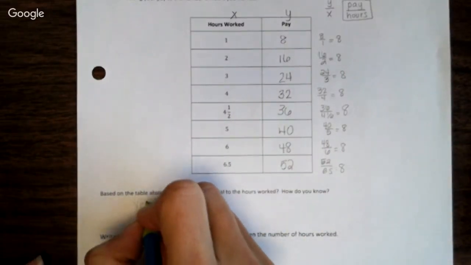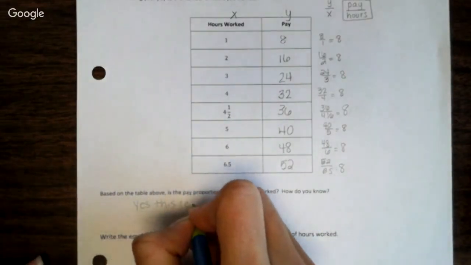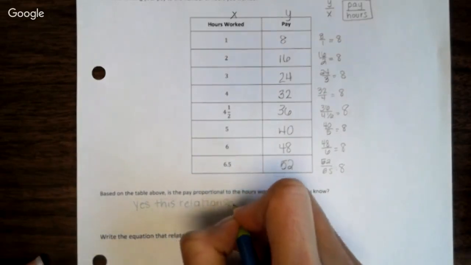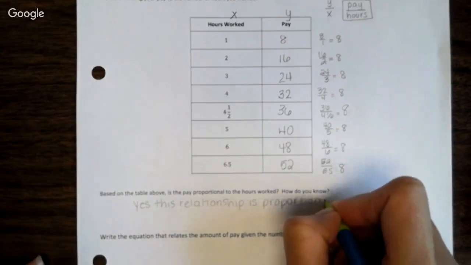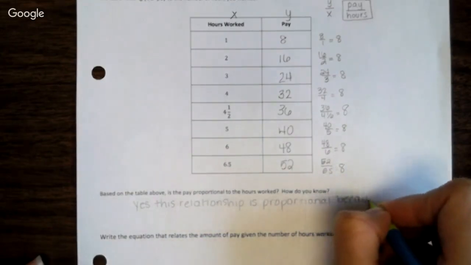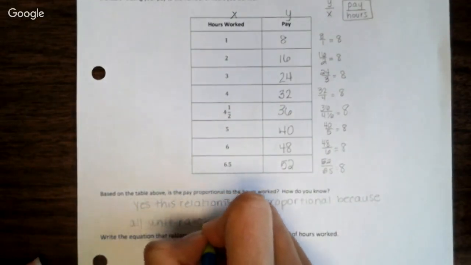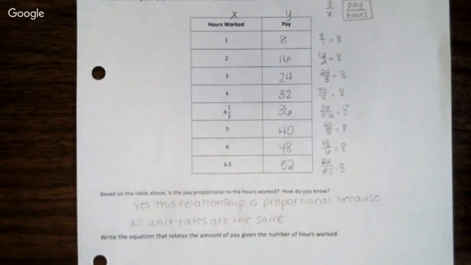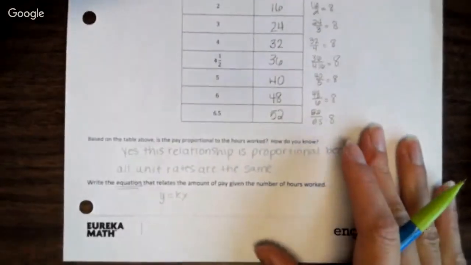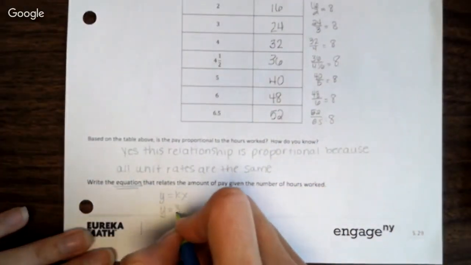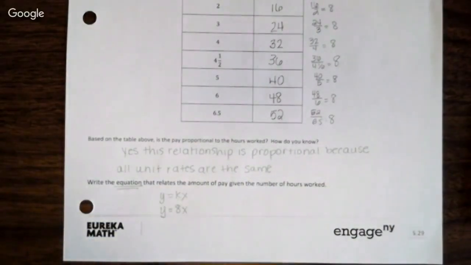We can say yes. This relationship is proportional because all of the unit rates are the same. So if it's a proportional relationship, remember the equation that we use is y equals kx. And we know that k is my unit rate, and in this case, k is 8. So the equation is y equals 8x.